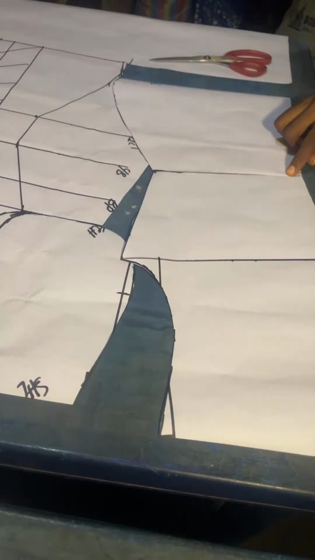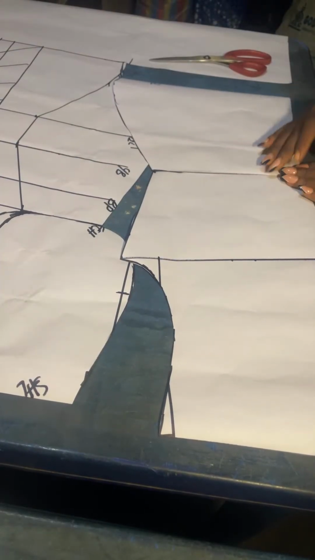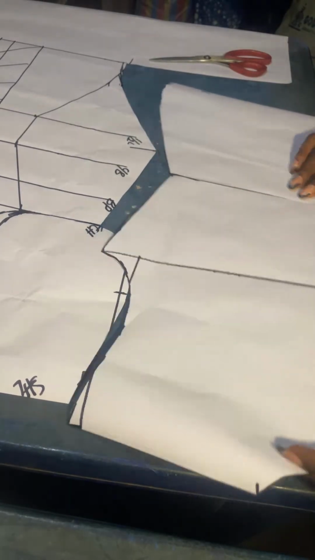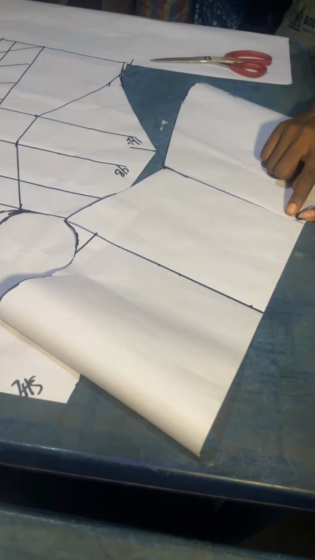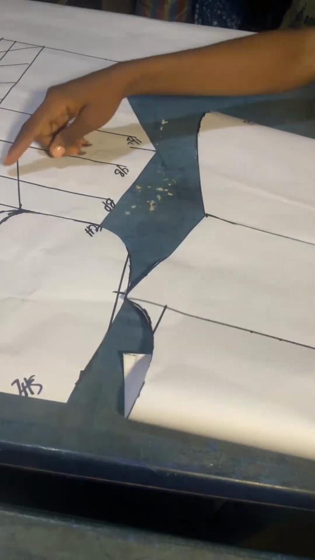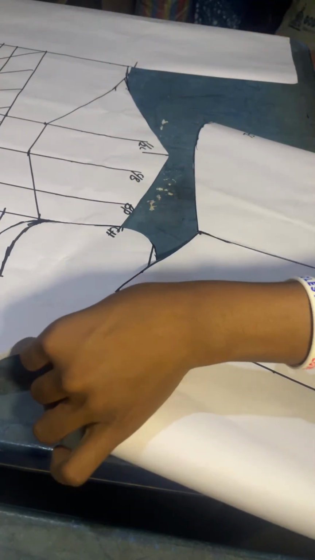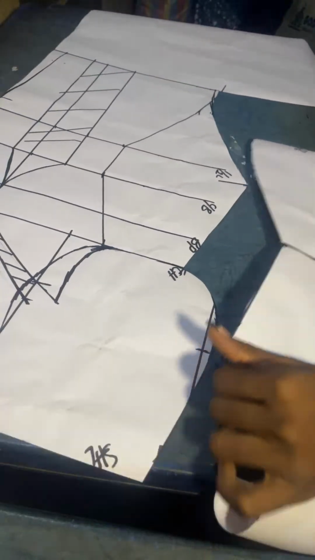So when you look at this now, you'll notice that this place went in. I've not added zip allowance to this thing, hope you guys know. Because we removed 1.5 inches here, we are going to be removing it at the upper parts because currently they are not the same length anymore.